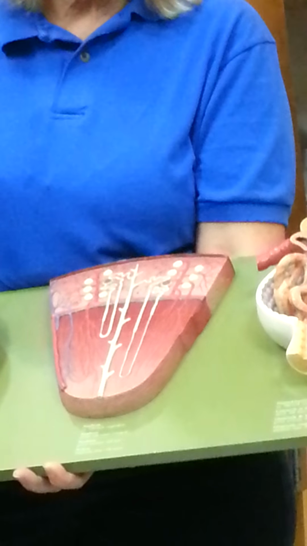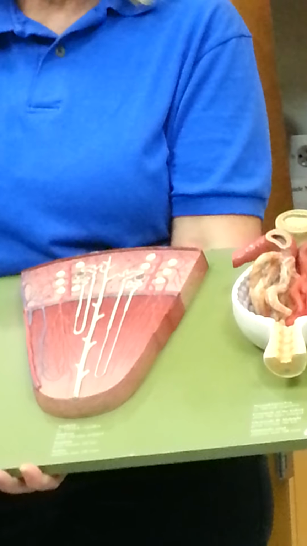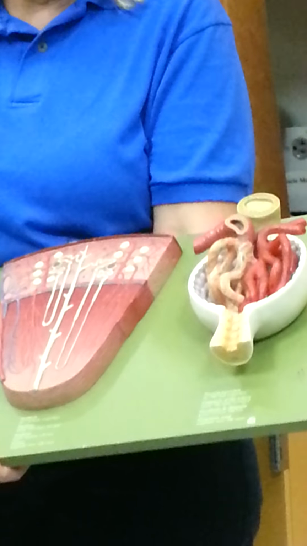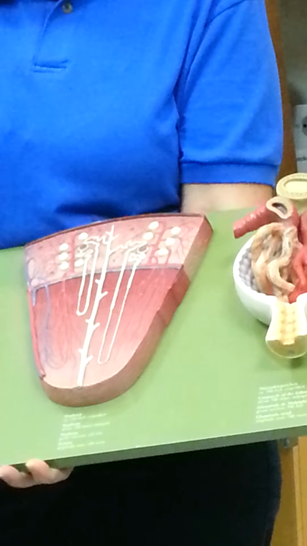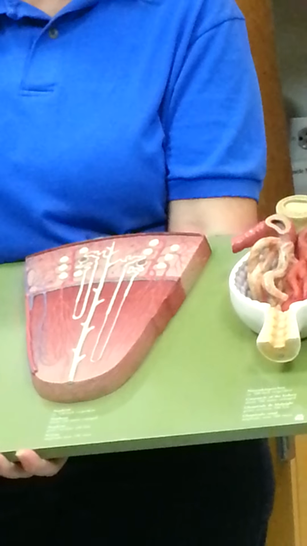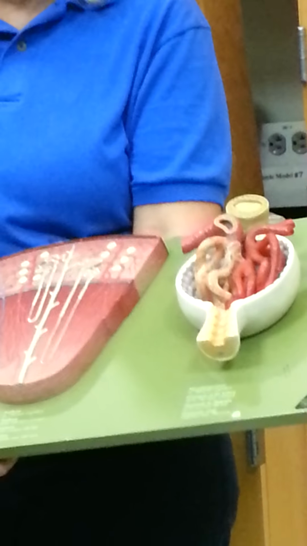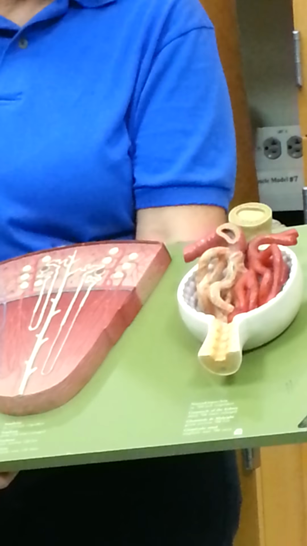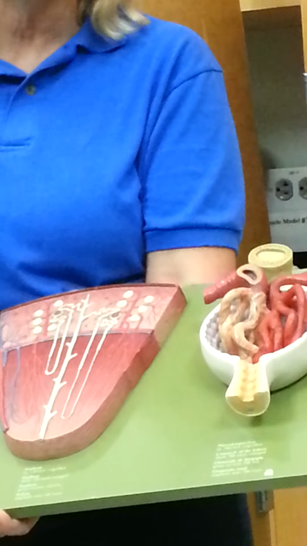About how much of the filtrate that got filtered out in the Bowman's capsule gets reabsorbed into the peritubular capillaries? About 65%, could even be up to 75%. So most of what gets filtered out gets reabsorbed. What kind of things get reabsorbed? Water, a lot of water. Glucose, amino acids, vitamins, things that the body needs, right? Get reabsorbed. What kind of things don't get reabsorbed usually? Red blood cells.